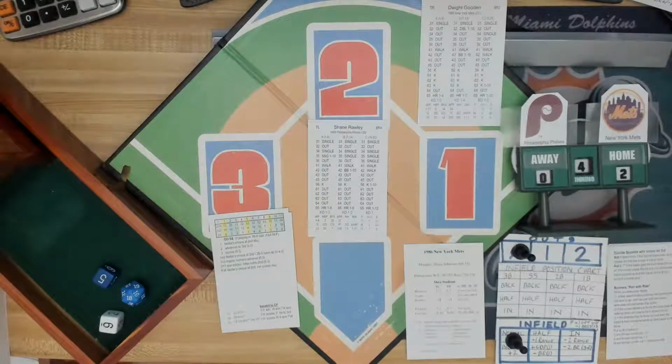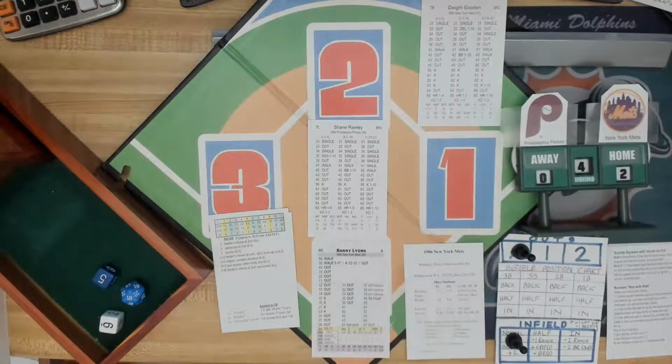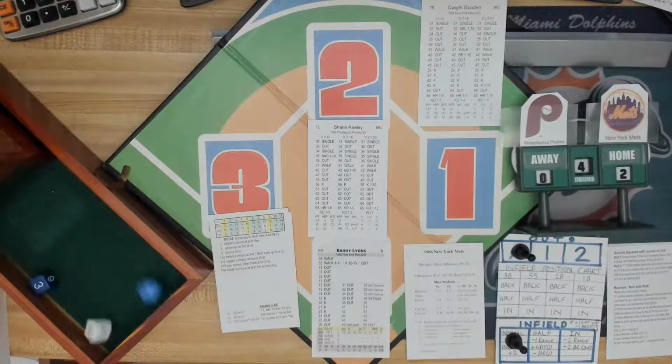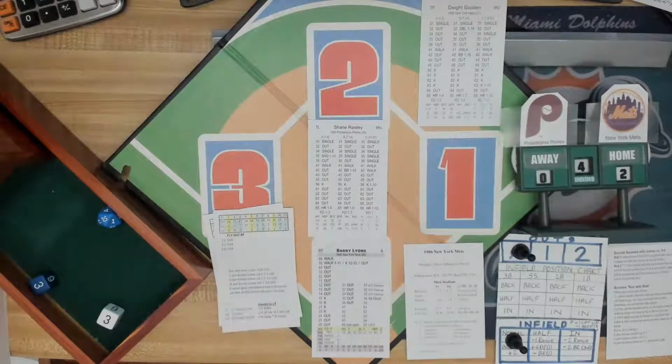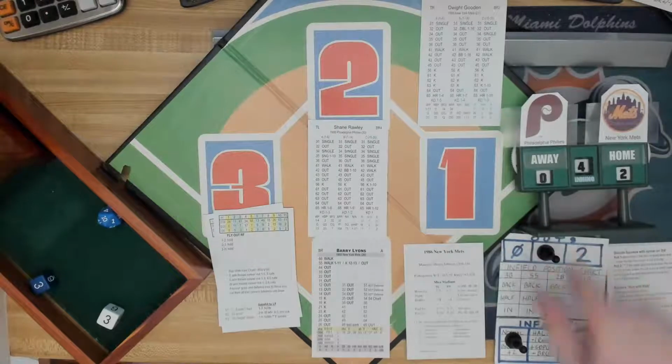Bottom of the 4th inning, who leads off? Okay, that would be Barry Lyons. Lyons, 33, and that's an out. And that's a fly out to right. So Lyons actually got on base with an error, but not this time, so that's out number 1.